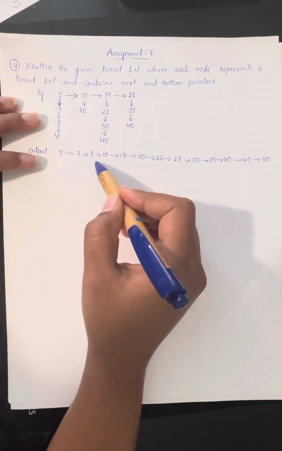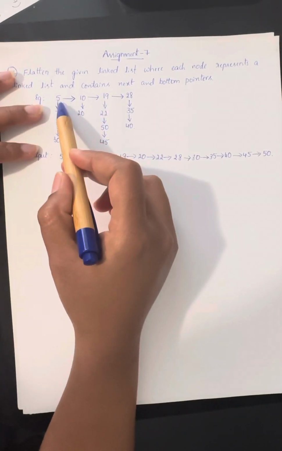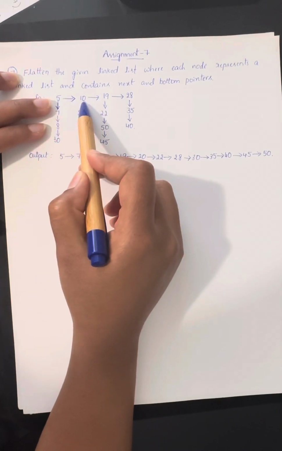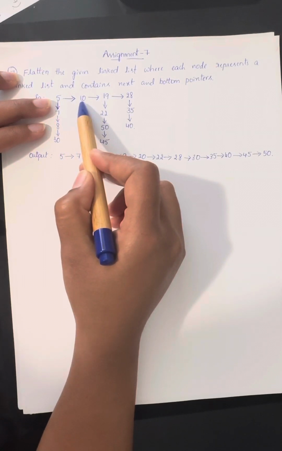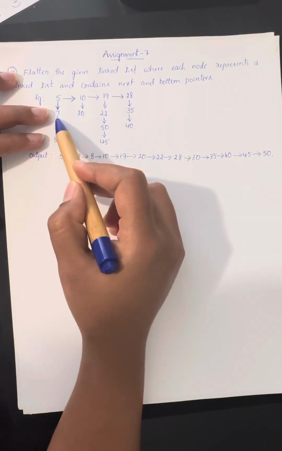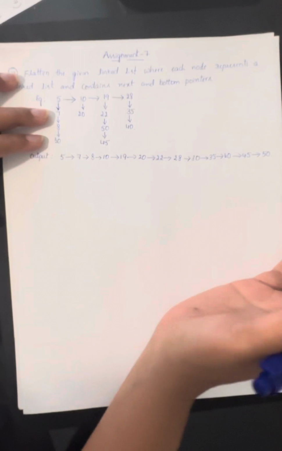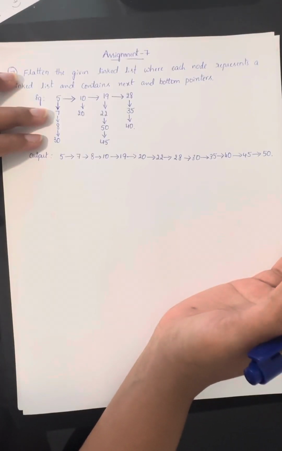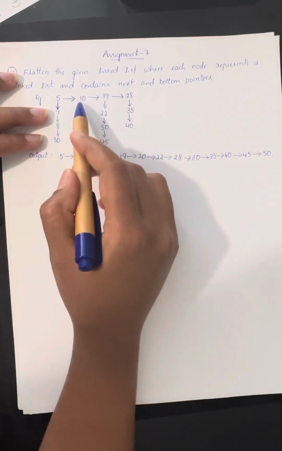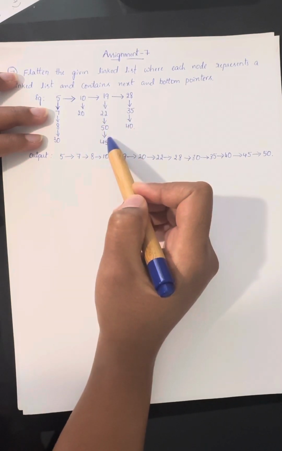In order to do this, what we need to do is first take two nodes, 5 and 10, and both of these nodes represent a linked list, and so we merge them. We merge the two different linked lists, and we take the resulting output and merge it with the next node, which is 90.